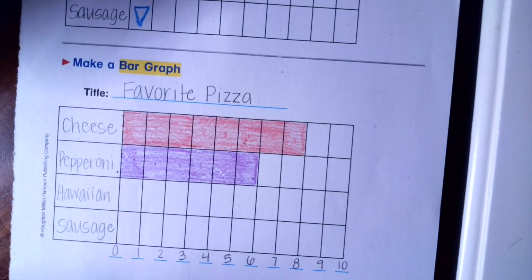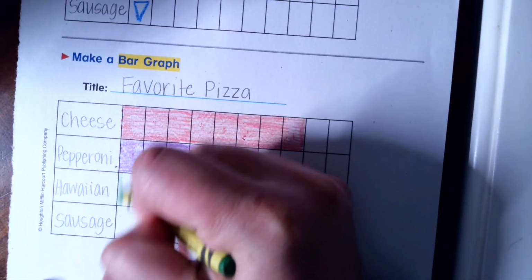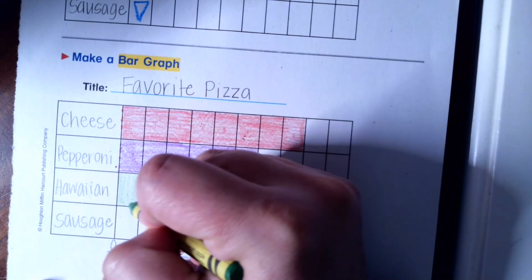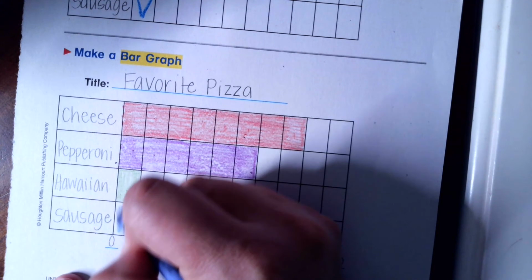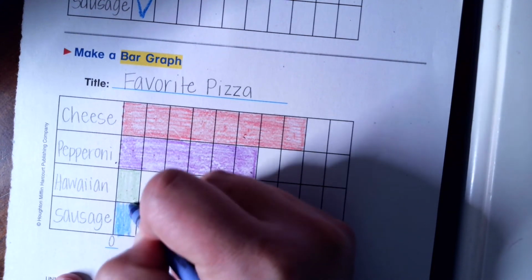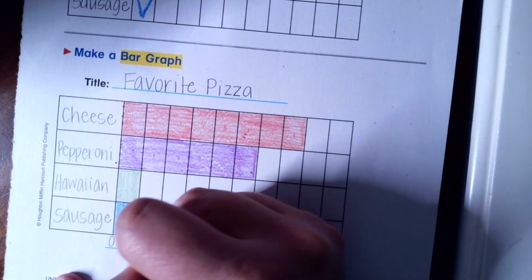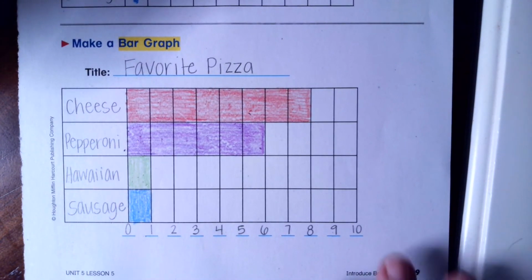And go ahead and continue with sausage and Hawaiian. Sausage and Hawaiian. So when you are done, your bar graph should look like this.